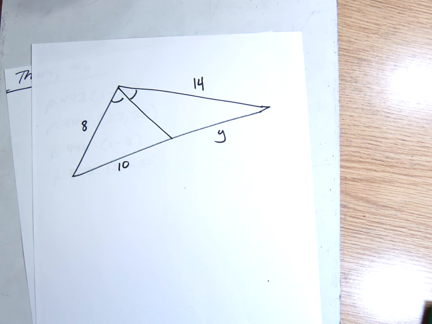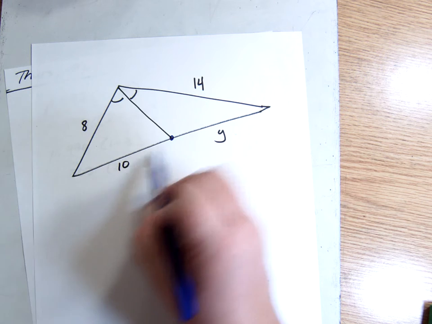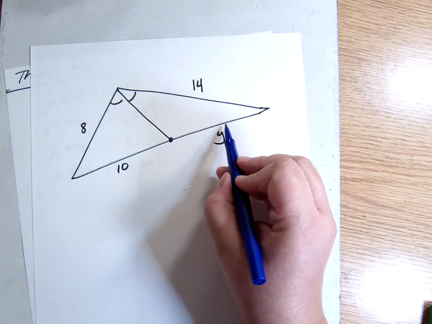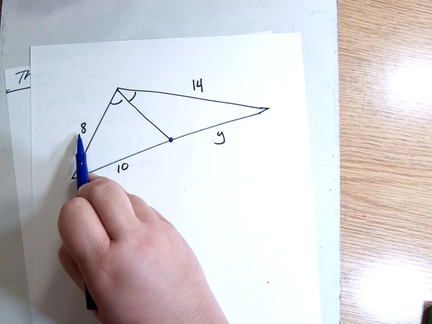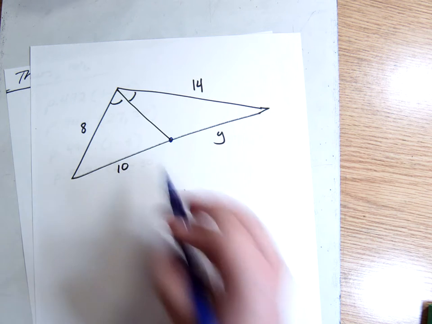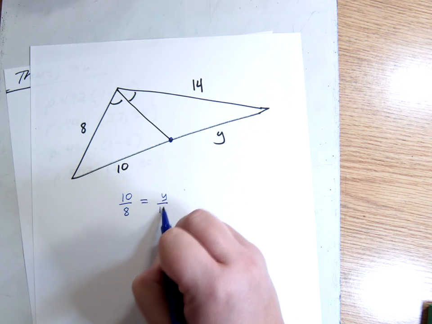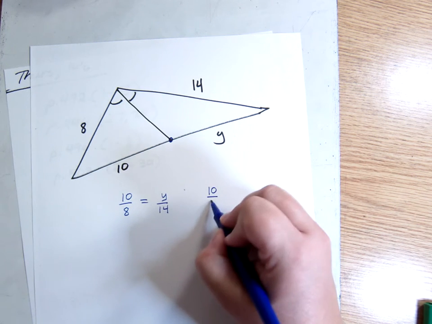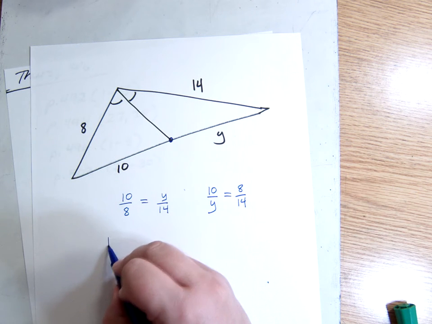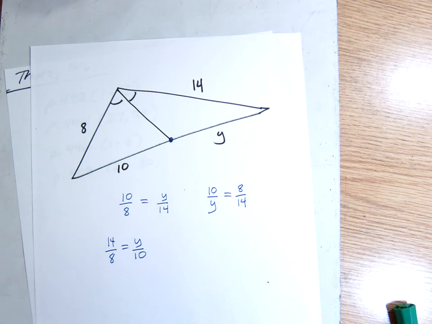So here's the angle bisector right here. This is the side that it splits into proportional pieces. So the 10 is proportional to the 8 in the same way that the y is to the 14, or the ratio 10 over 8 equals y over 14. Or you could say 10 over y equals 8 over 14. Or 14 over 8 equals y over 10. Lots of ways you can say it.